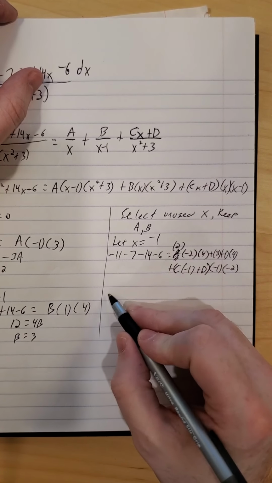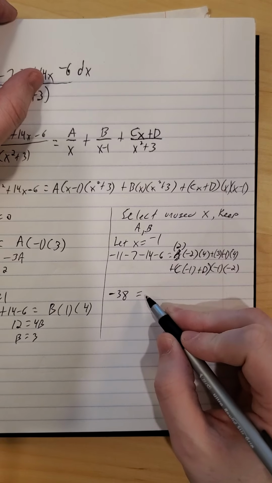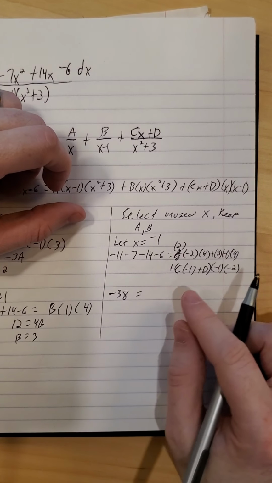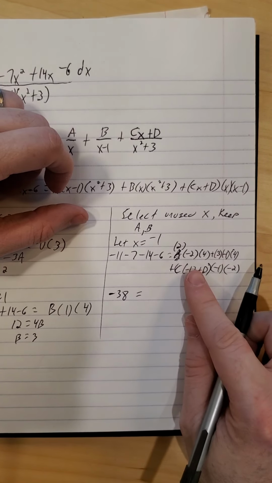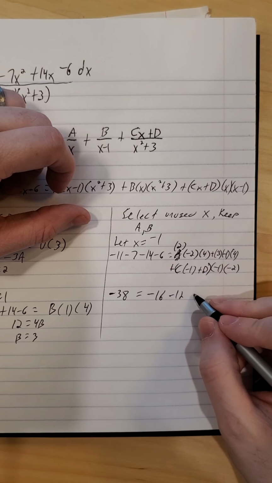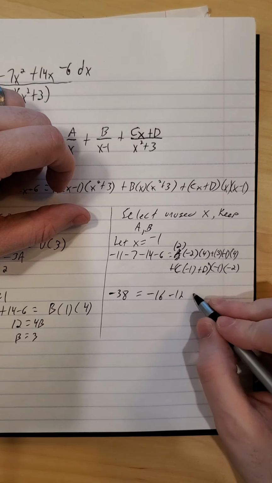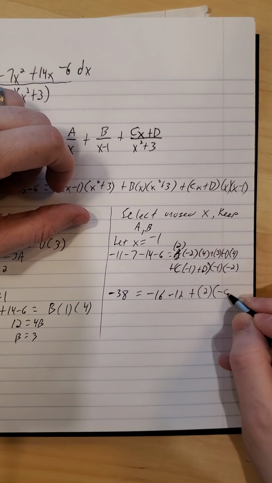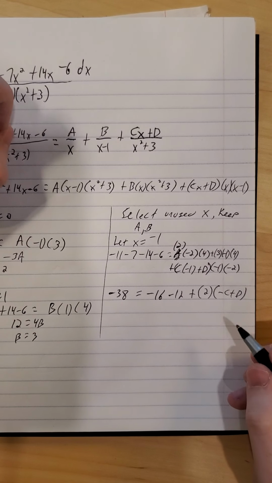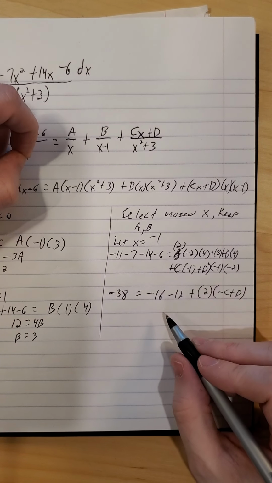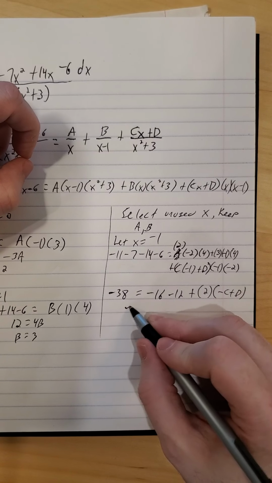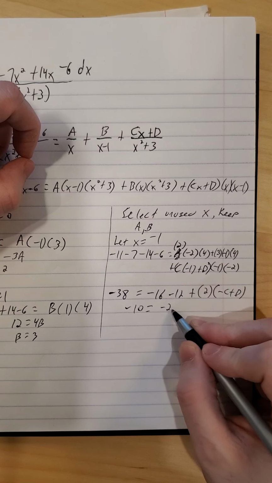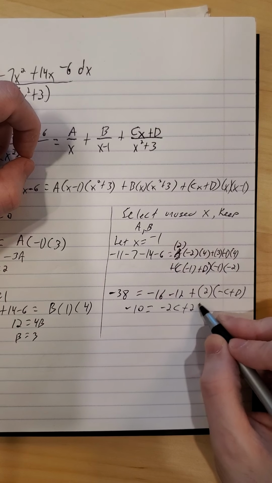So left-hand side, we get negative 38. Right-hand side, we've got negative 16, negative 12, and negative by negative, so plus 2 times negative C plus D. So a little cleanup, and we get negative 10 is worth negative 2C plus 2D.